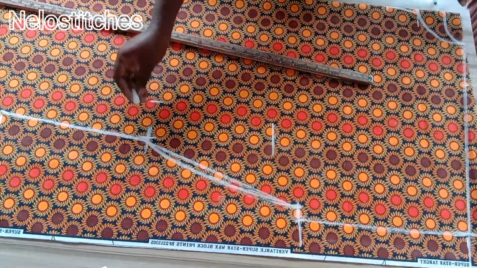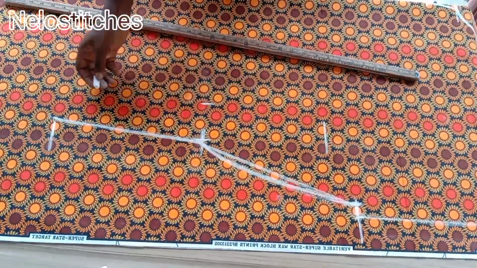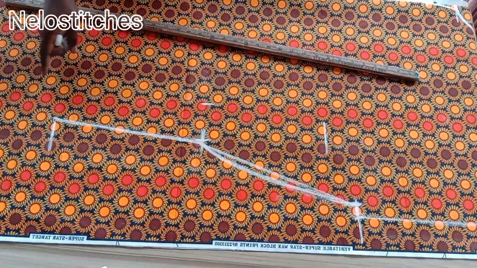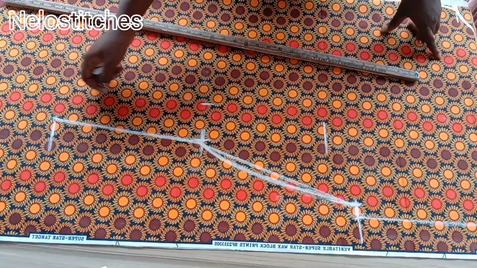Okay, you curve it to the knee line. Okay, so that is what I'm going to be doing. So I'll just clean this up and then I'll curve to the knee.